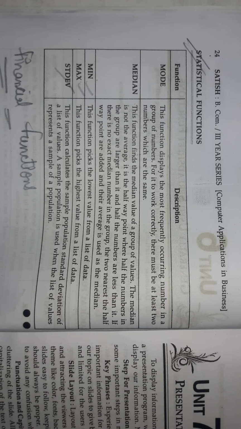There is a certain number, say for example 5, that has come 10 times, and there are other numbers which have come fewer than that. So this function displays the most frequently occurring number in a group of numbers. For it to work correctly, there must be at least two numbers which are the same.